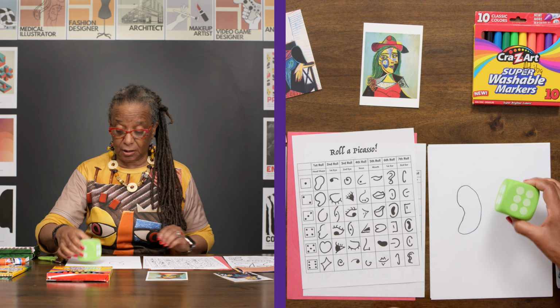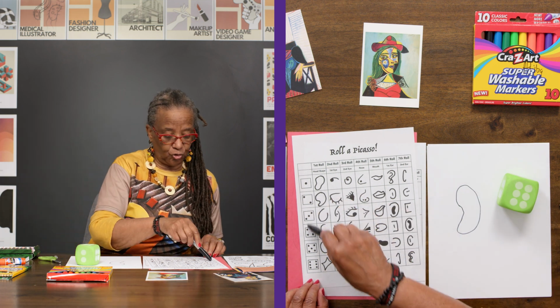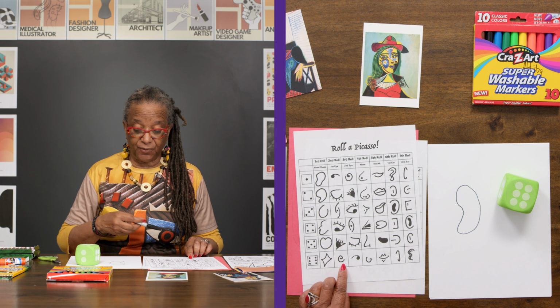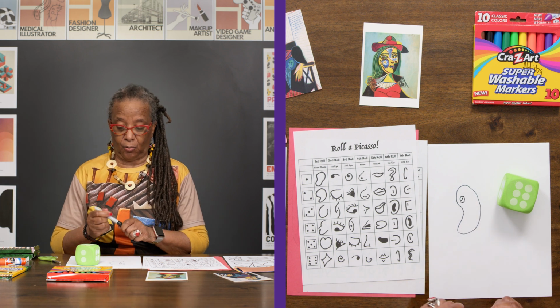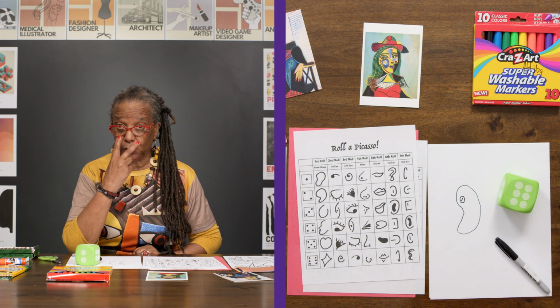We got a 6, okay? Come, go down. There's the 6. And there's that first eye. So it's kind of like almost like a swirl. There you go. Okay. Now, we need 2 eyes, right?